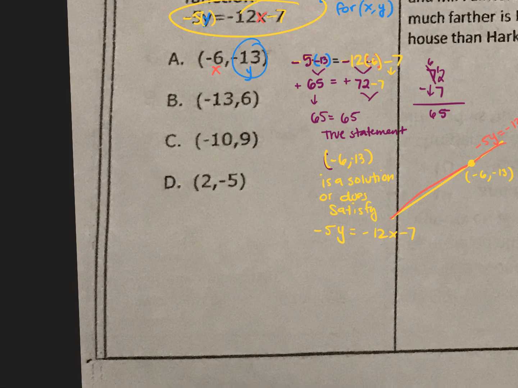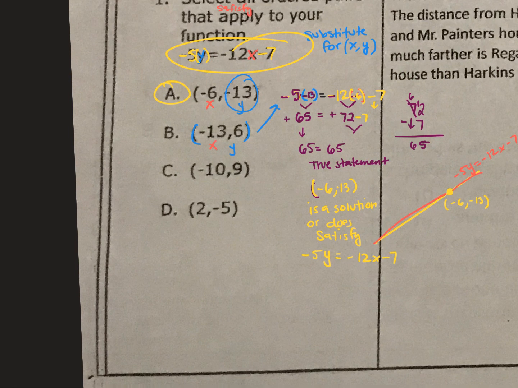Okay, I'll do one more. Okay, so this one was a true statement, so this is a good answer. Now I want to know, does this x and this y satisfy? Does this point fit this line? Okay, so you take your line. Remember that this is your line over here. And you have to substitute for your x and your y. So here's your y and here's your x. So here we go. Take your equation, negative 5 times your y equals negative 12 times your x minus 7. Okay, so that's your equation.